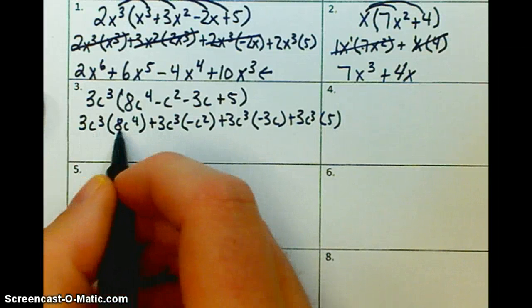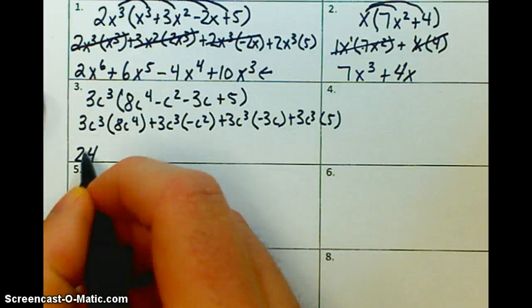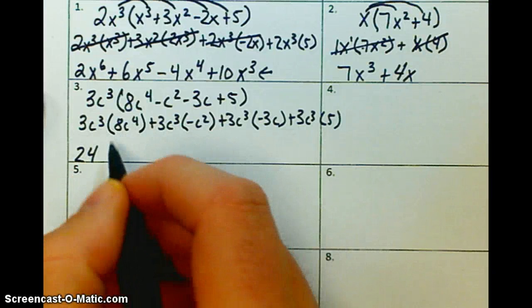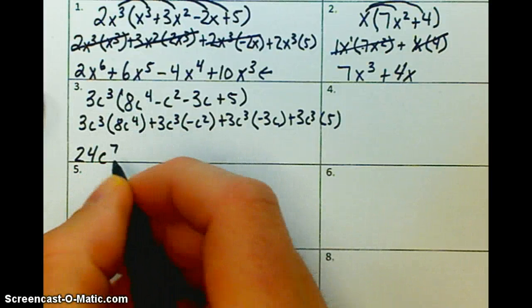So 3 times 8 is 24. C and c are like bases. We can add the exponents. We get c to the 7th. That term is done.